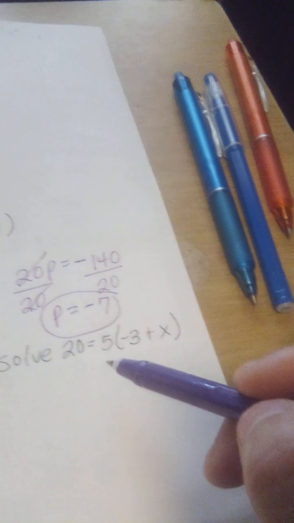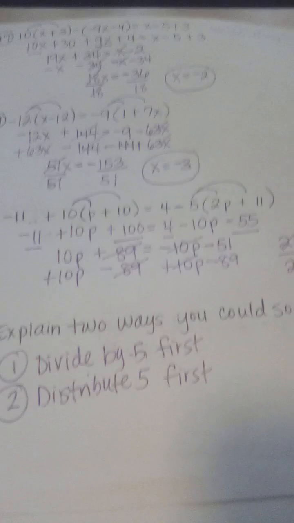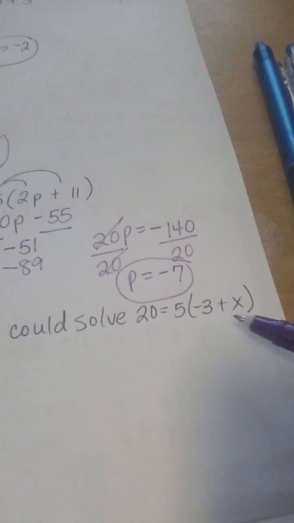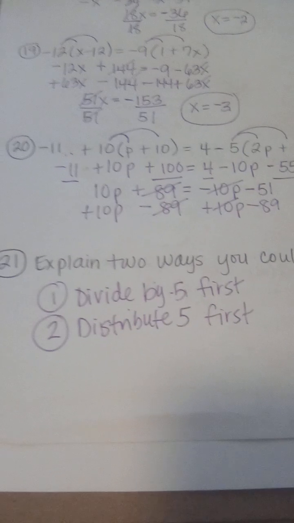Yes. Let's see. We could divide by 5. We could do that. Divide by 5 first, and then distribute the 5 as well. That's 2 ways you could solve this problem. So divide by 5 first, or distribute 5 first, for 20 equals 5, open parentheses, negative 3 plus x, close parentheses. Any questions on number 21?